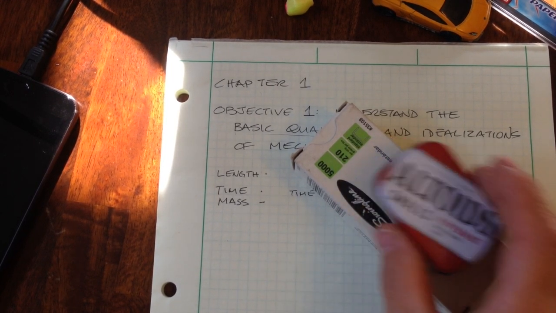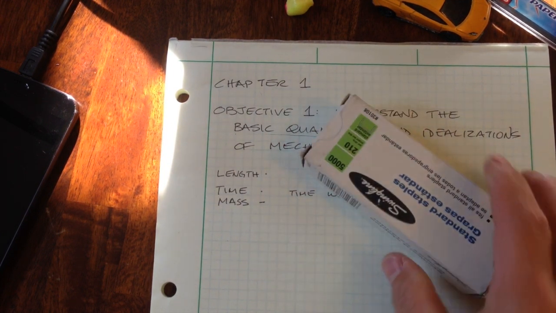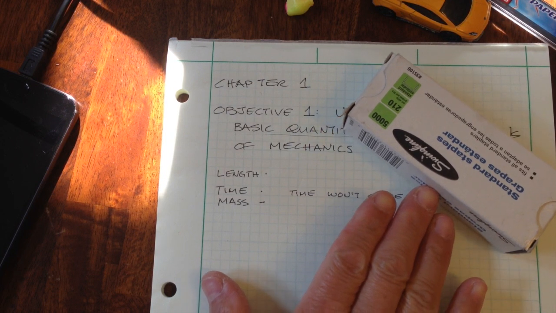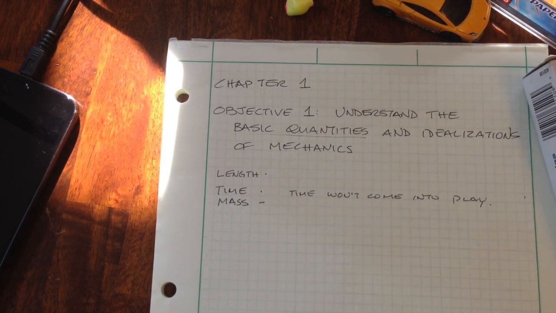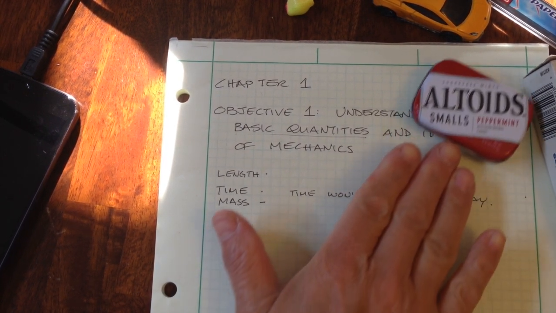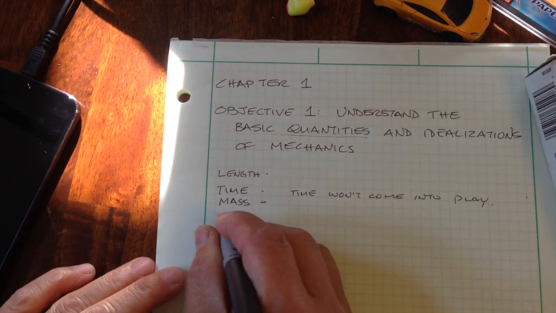So for example, this particular box of staples is much heavier. If I push it with a certain force, it'll resist that motion much more so than if I were to push this smaller box of Altoids with the same force. So mass is a very important quantity.